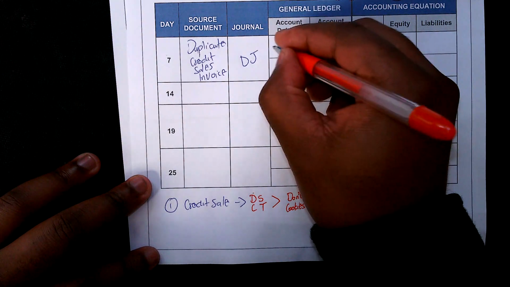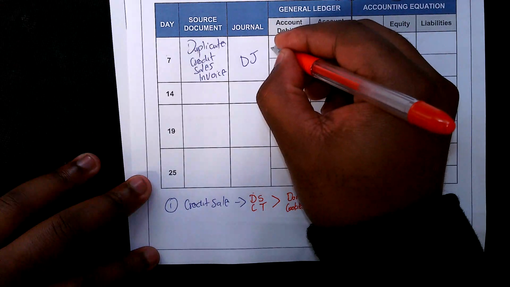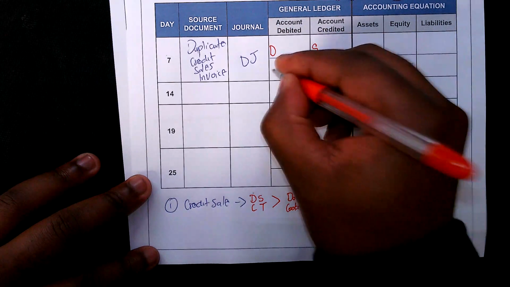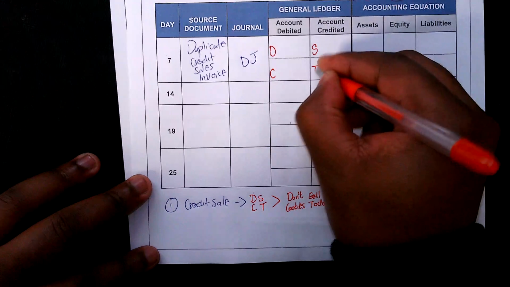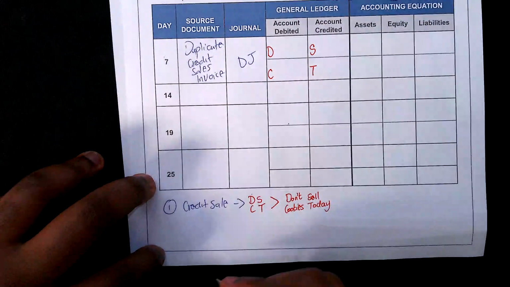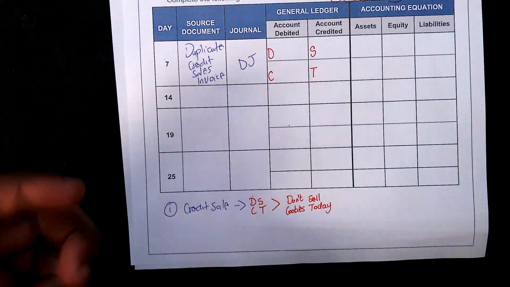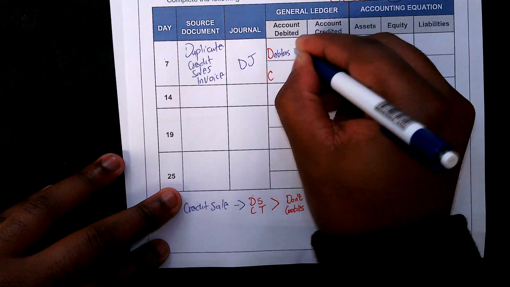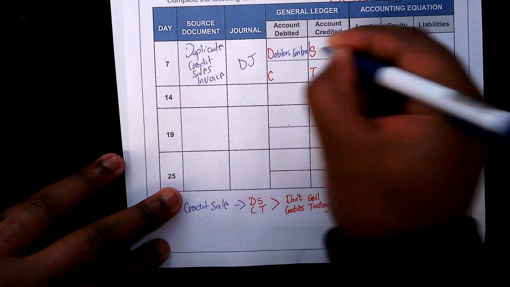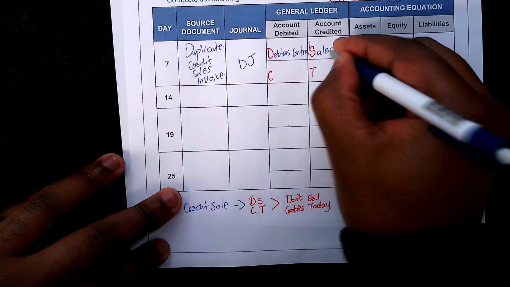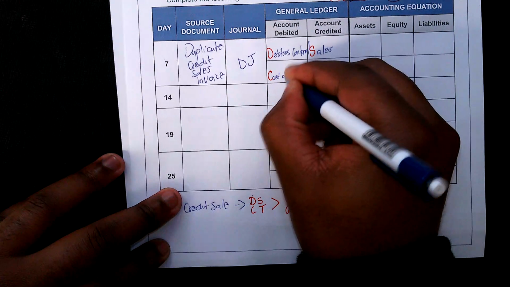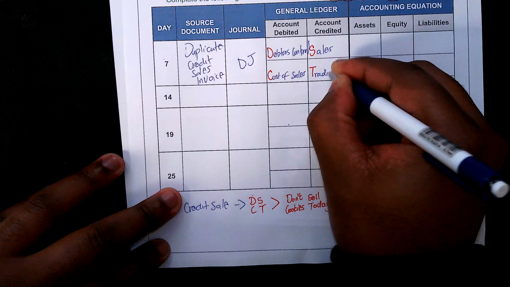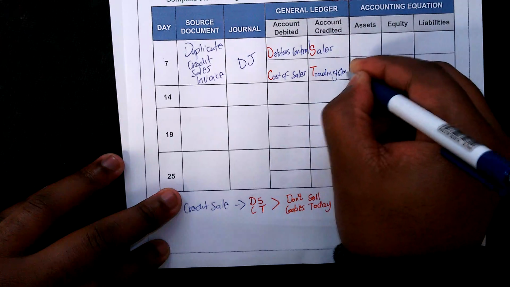debtors control. Okay, so it's going to be DSC and T. Those are my accounts that are affected. So it's going to be debtors control, don't have space, sales, cost of sales, as well as trading stock.